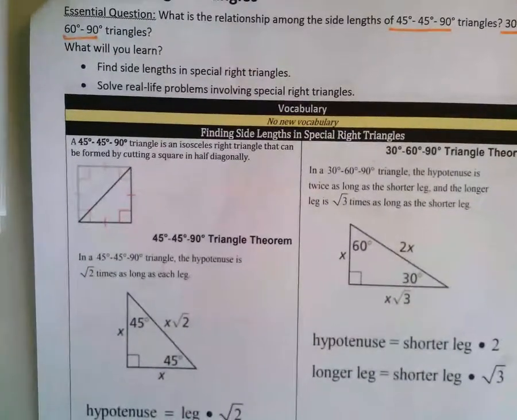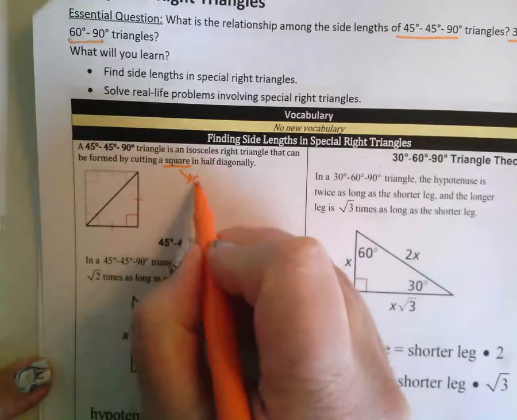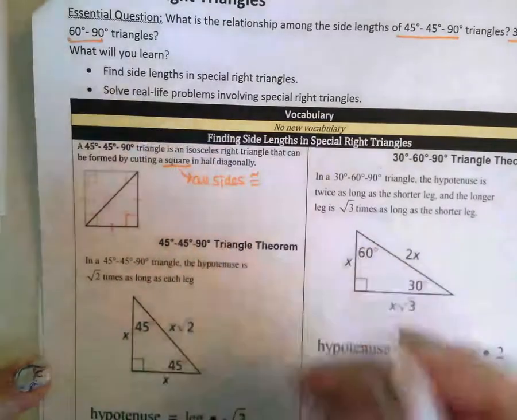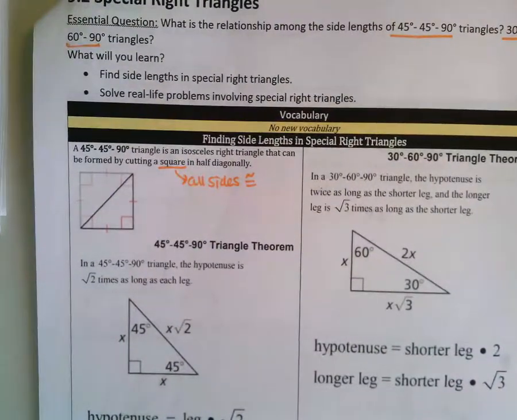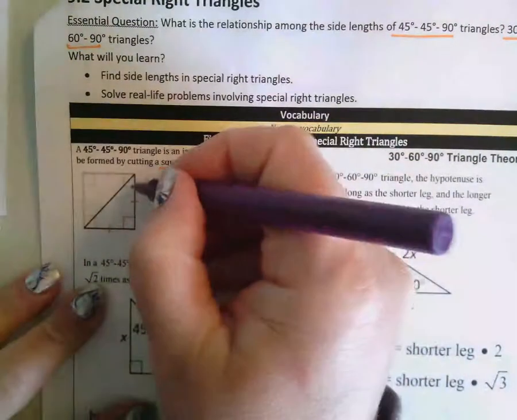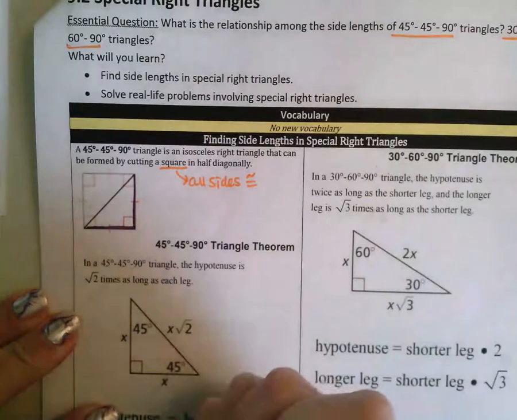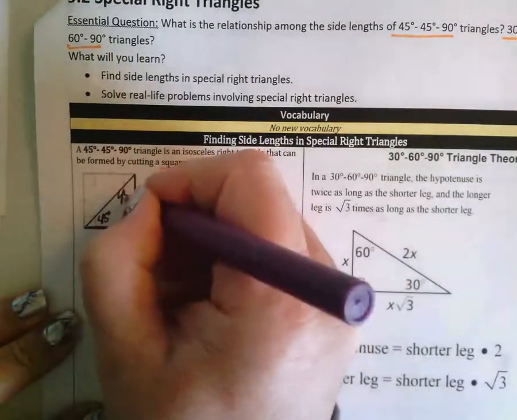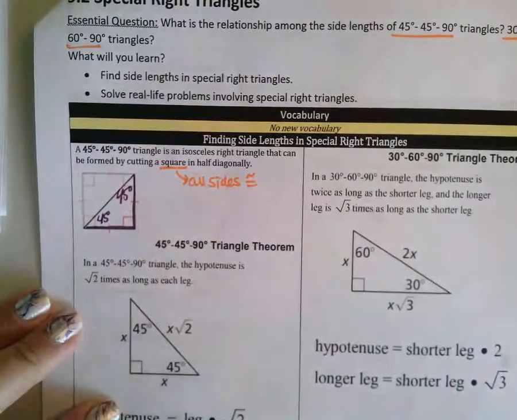So in a square, you know that all sides are congruent, right? So all sides congruent, which is awesome because in a square, it means these two sides right here are equal to each other, and you only have to do something once. Plus this is 45 degrees and this is 45 degrees. So this is the 45, 45, 90 triangle.